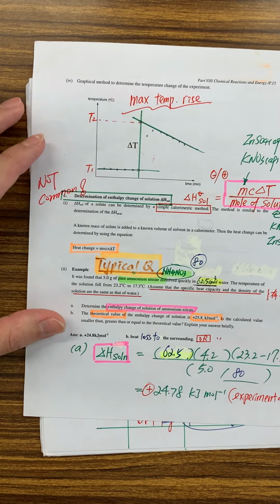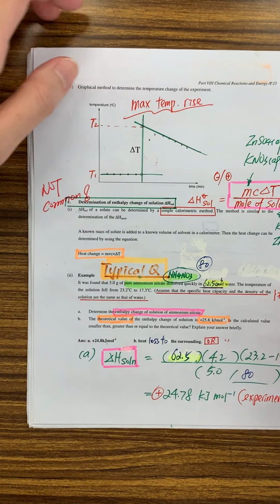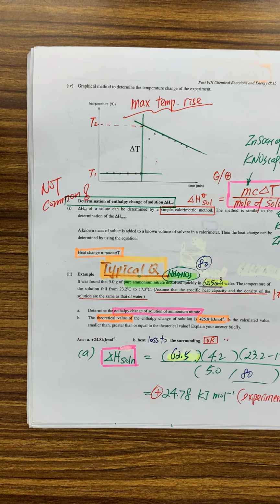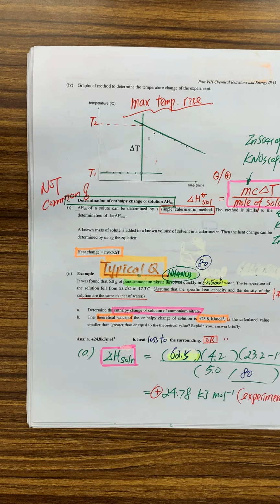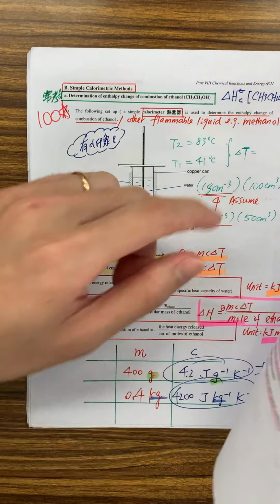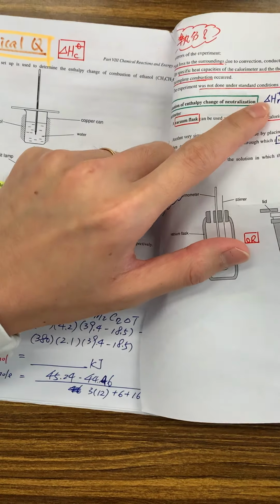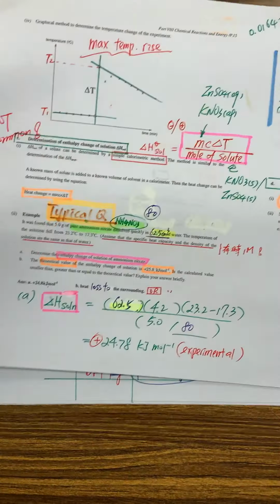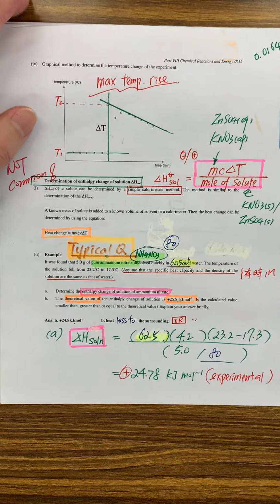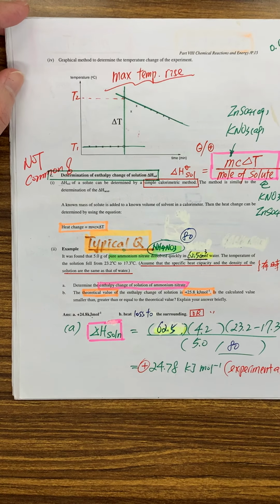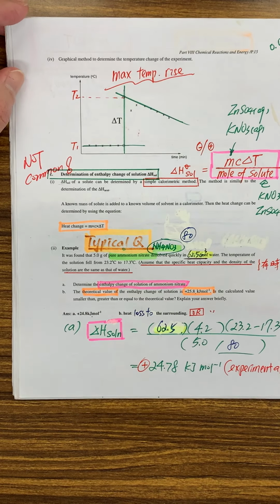Next, enthalpy change of solution. Sorry, only two experimental determinations are important. Number one, delta H c naught and delta H n naught. These two are not important. Don't waste time on them. They will not be asked in DSE, never asked.